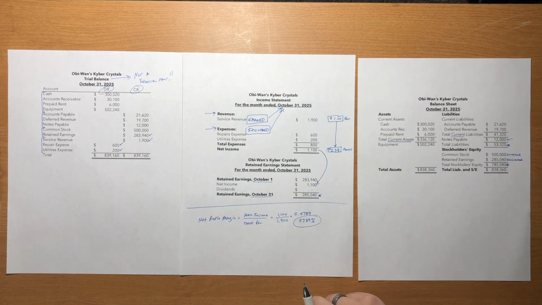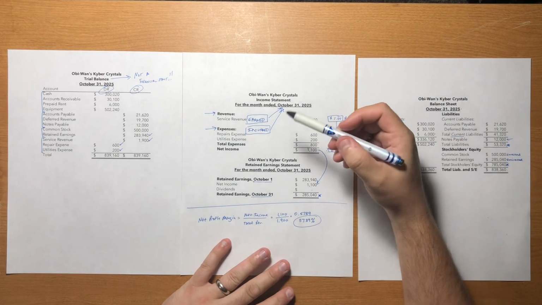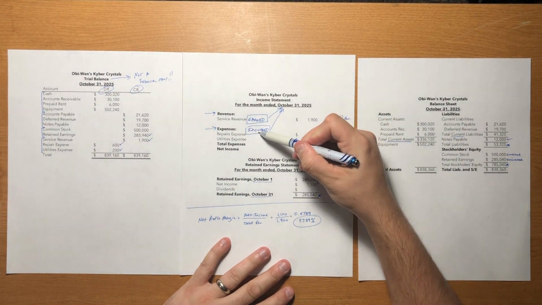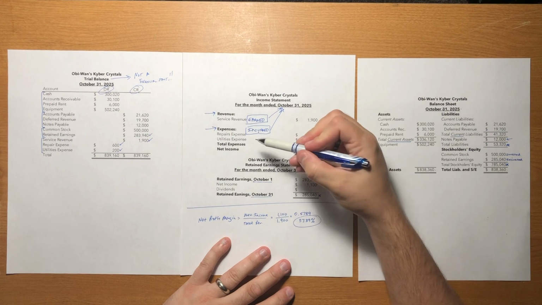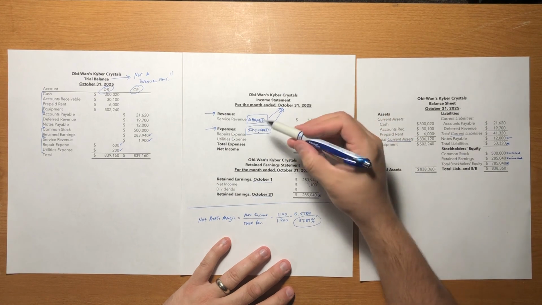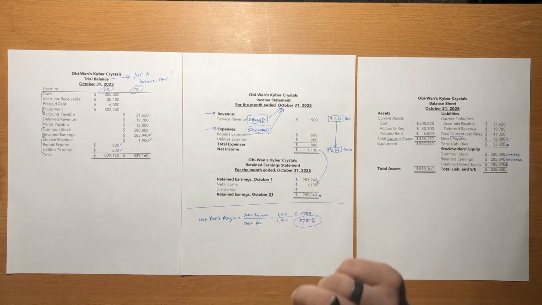If I'm going to compare his efforts, what he incurred in costs during the month of October, to his accomplishments, what he earned during the month of October, then I have to keep track of those things. And so, how do I keep track of what he earned and what he incurred? Well, I follow those two principles, revenue and expense recognition.